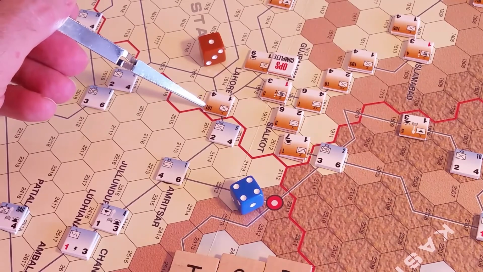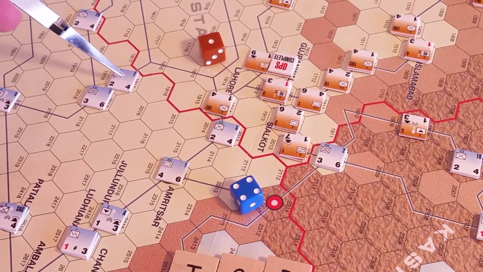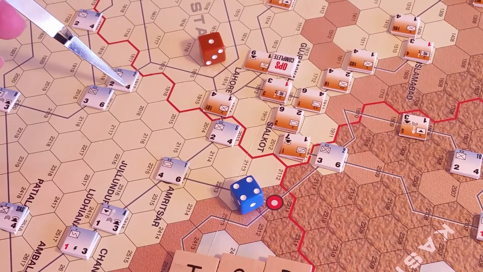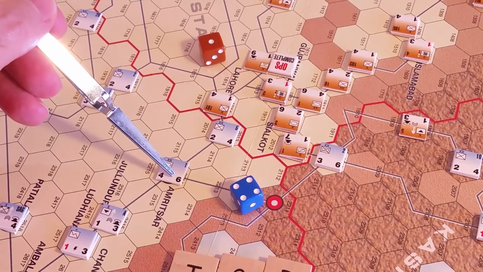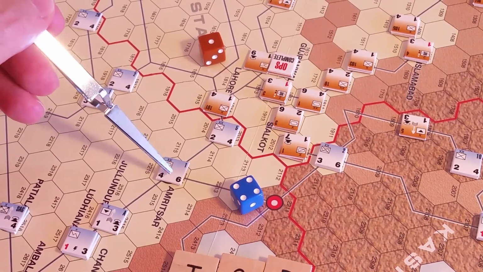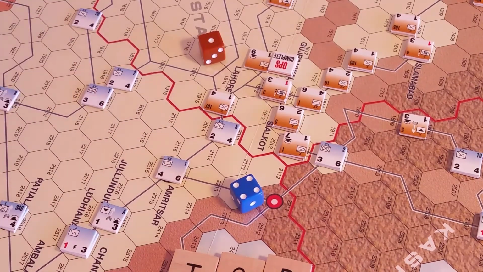Of note, the infantry division over here has a movement allowance of 4. Mechanized infantry, movement allowance of 6. The armored division here, movement allowance of 6. So we're going to mass here against that defender.